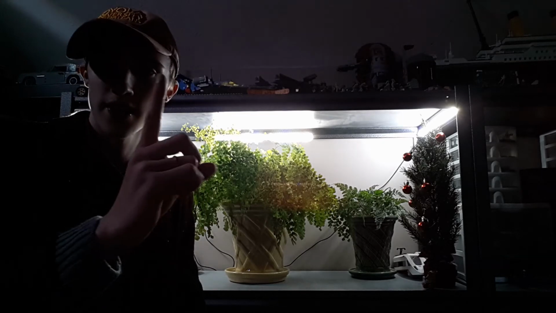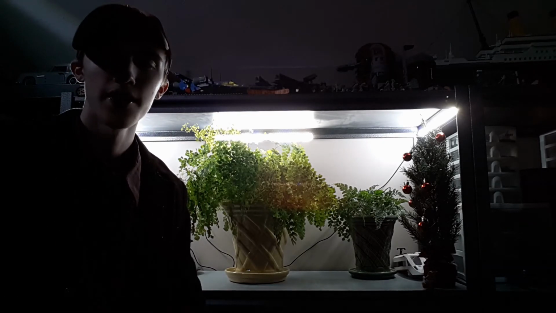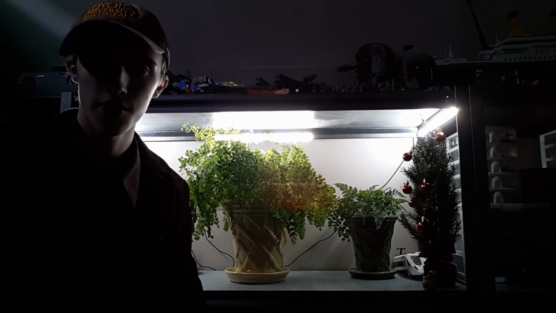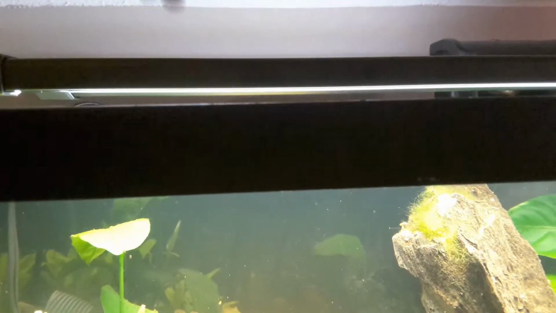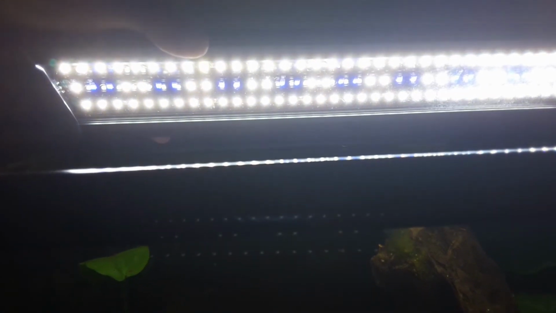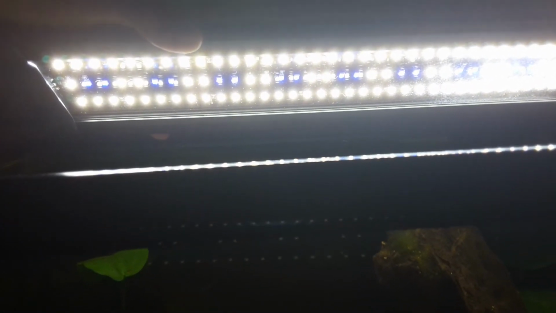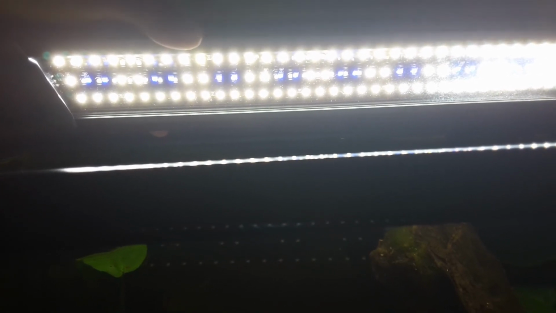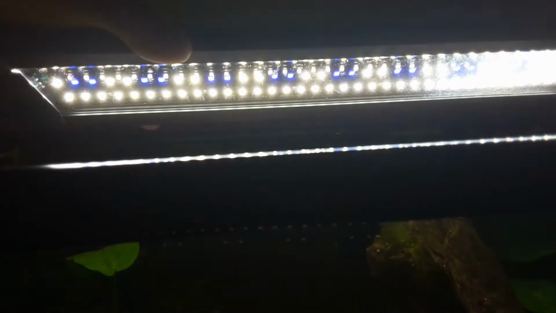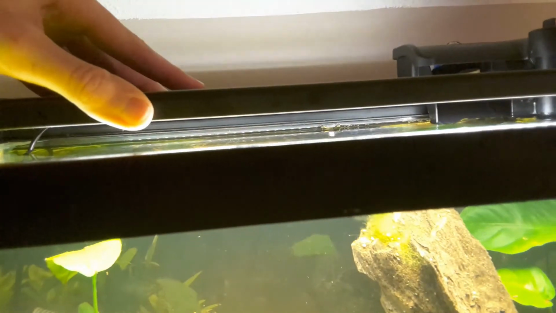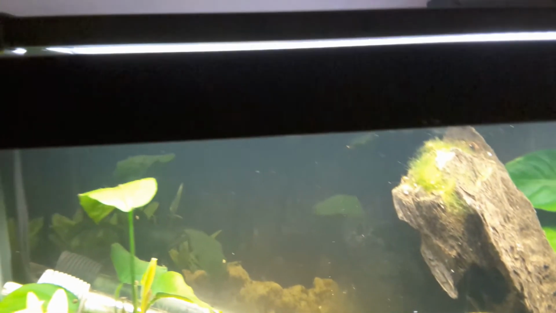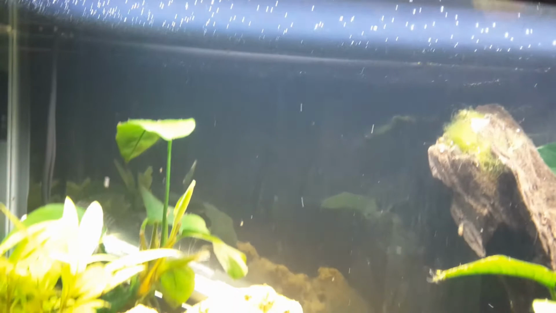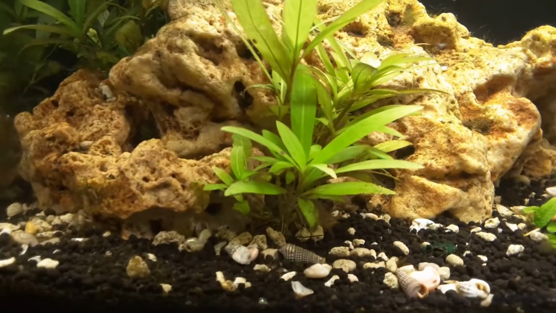Anyways, I have one last light to show you, and let's show you that. Alright, so the final light I have is the light on my aquarium. I don't know if you can tell, oh, you can kind of. You can see it's LED as well, but you can see there's blue lights in there. And this serves essentially the exact same function as all of the other ones do. And yeah, I'm growing aquatic plants, right?